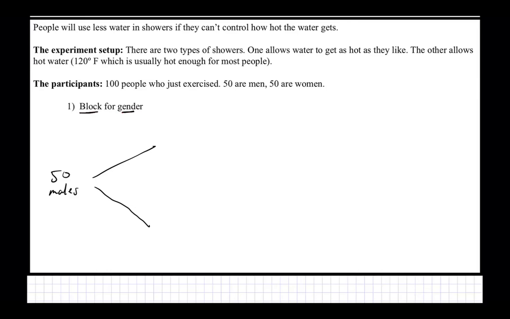Does anyone have an issue with that? So two groups: treatment group and control.